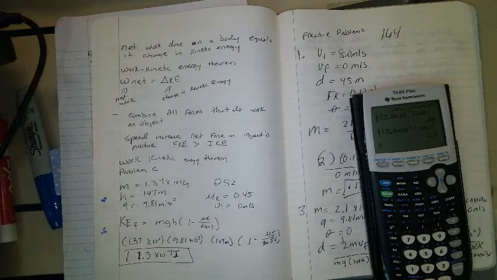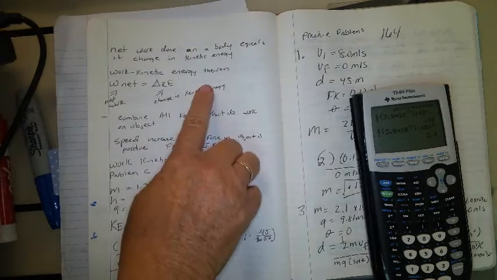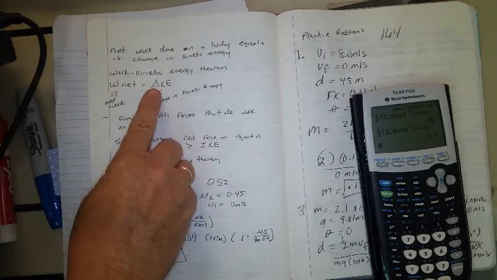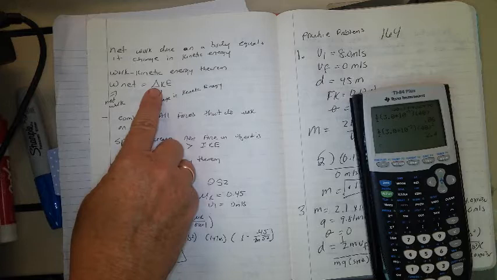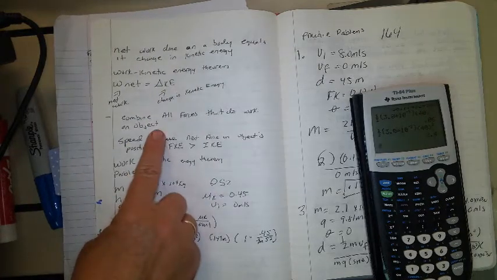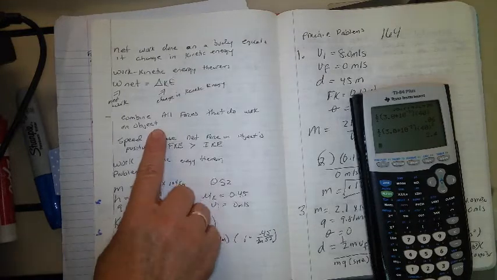All right. So then we have net work on a body is equal to the change of kinetic energy. So work-kinetic energy theorem is what we're going to look at next, which is W net, which is net work, over the change in kinetic energy, combining all your forces to do your work of your object.